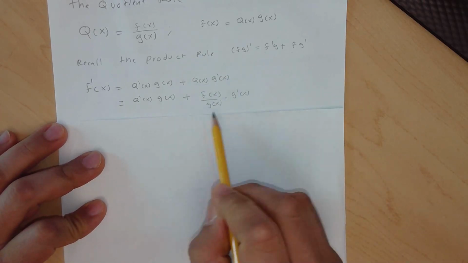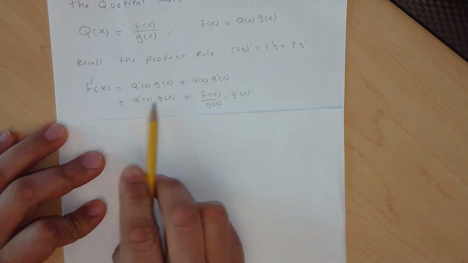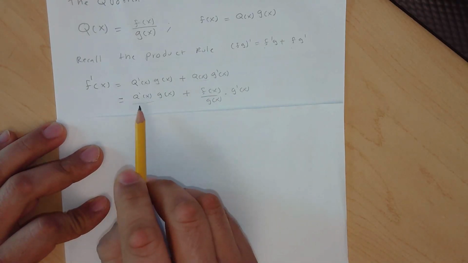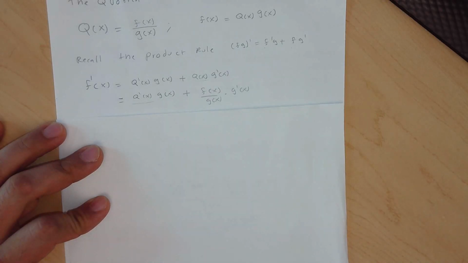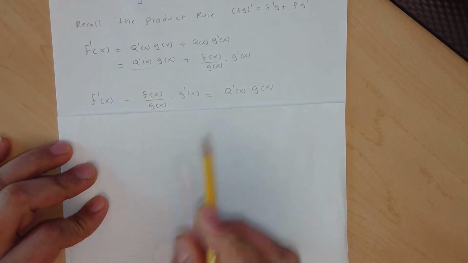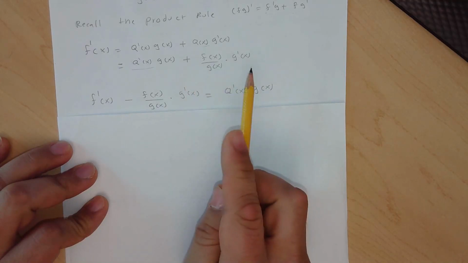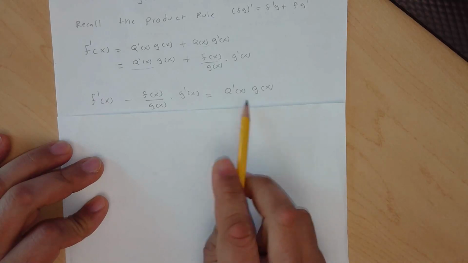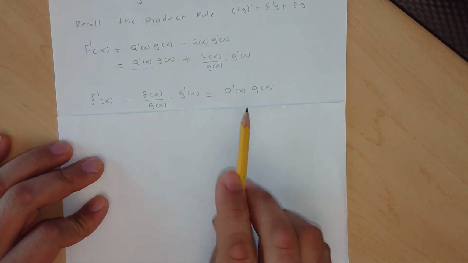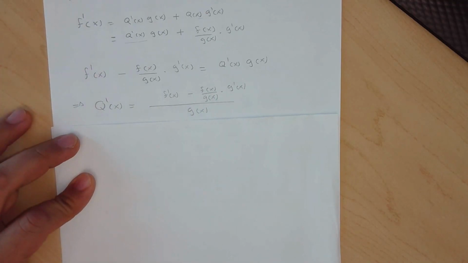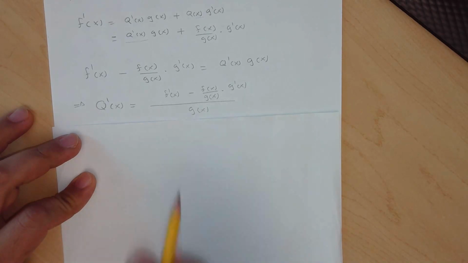We can move all these things to the other side, trying to keep this alone. The only value that we don't know is this function, the derivative of q of x. We don't know that yet, so we move everything to the other side. Basically, if it was an addition on the right, it will be a subtraction on the left. Now we have to move this g of x, because it is a multiplication here, it will go to divide the other side. So that is what we have.